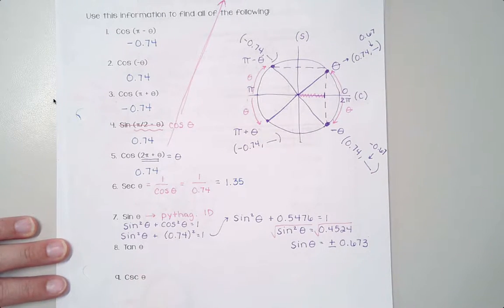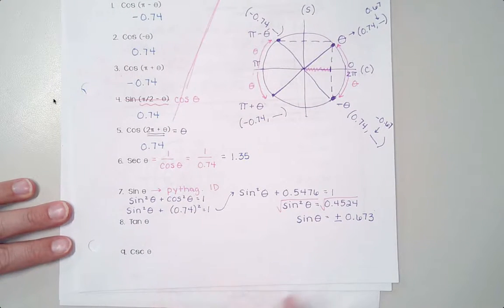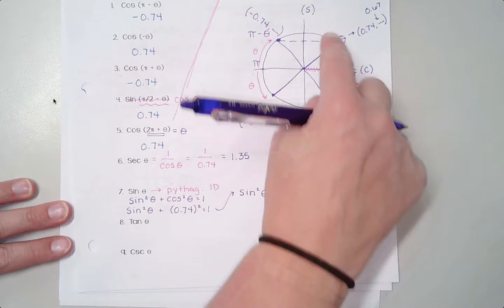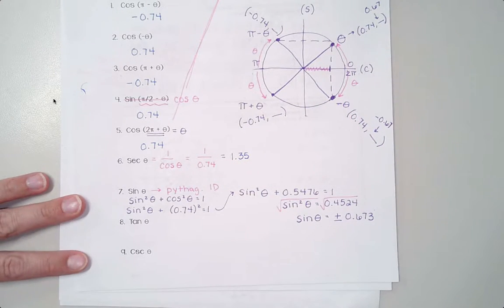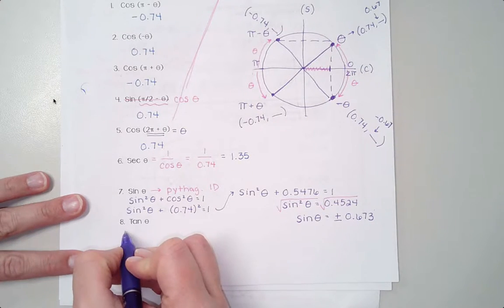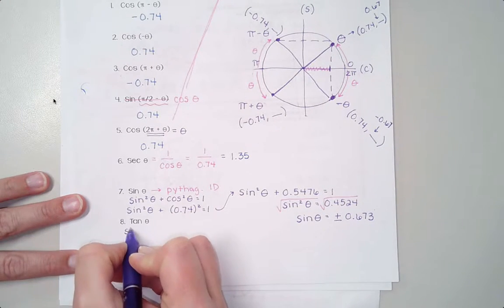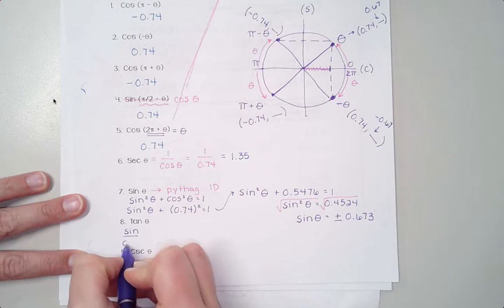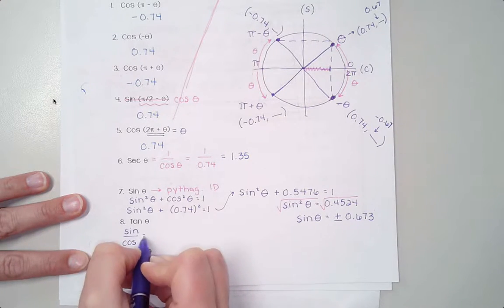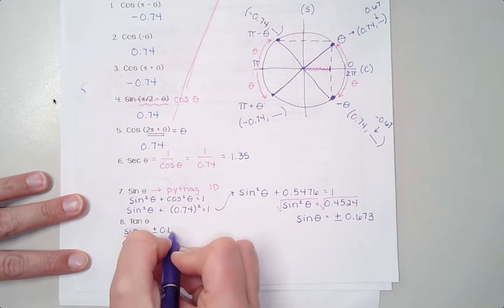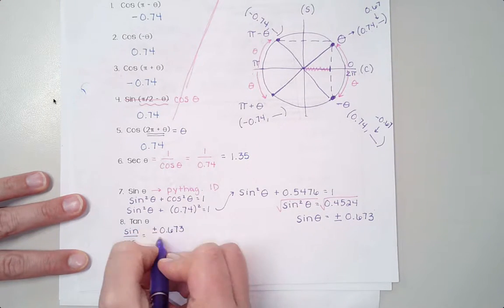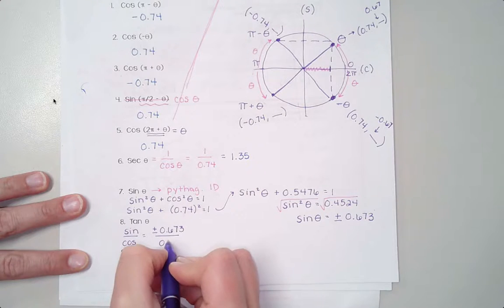Which means when I go to find tangent, there's two different possibilities because it could be this one or this one. Okay? So tangent is, let's see, tangent is sine over cosine. The sine I just figured out is plus or minus 0.673. The cosine I know from up above is 0.74.